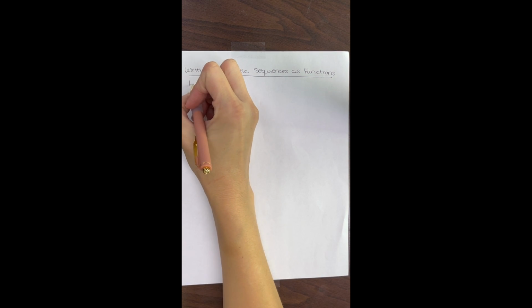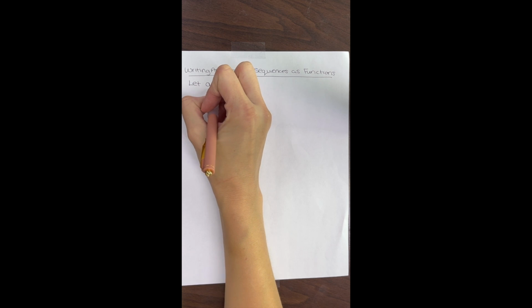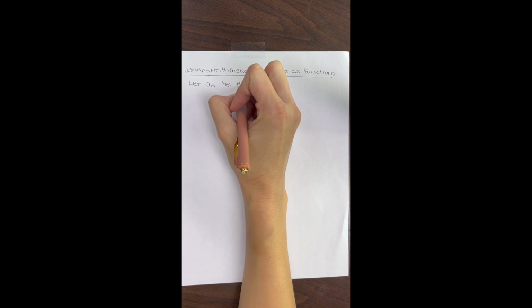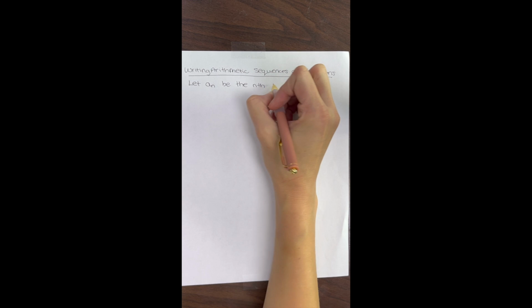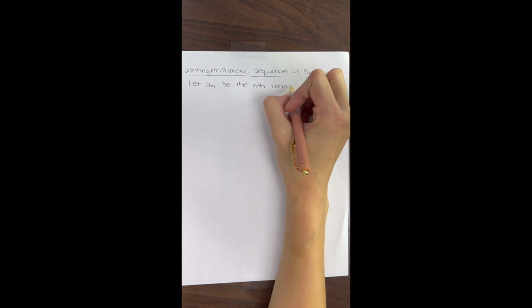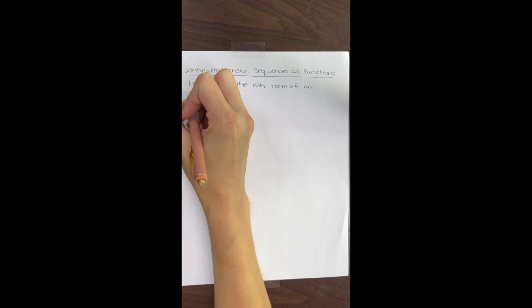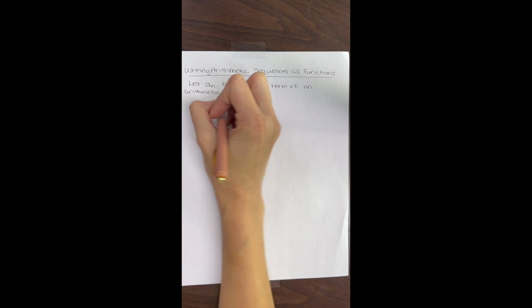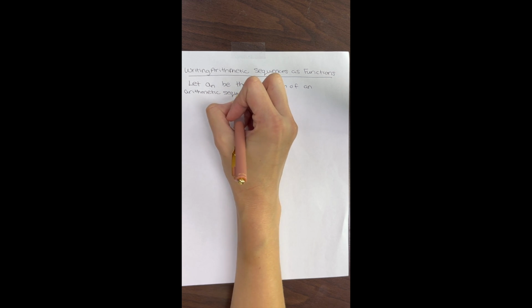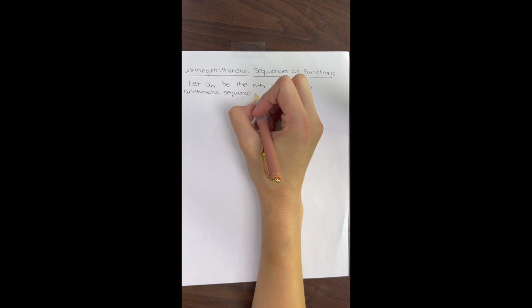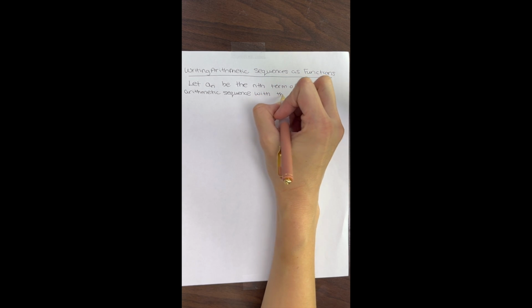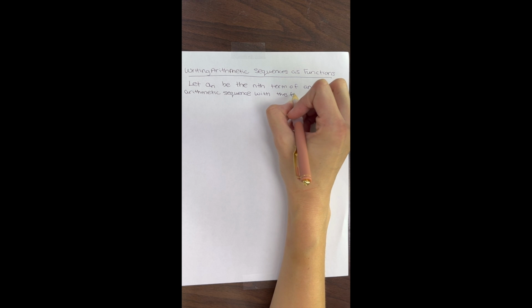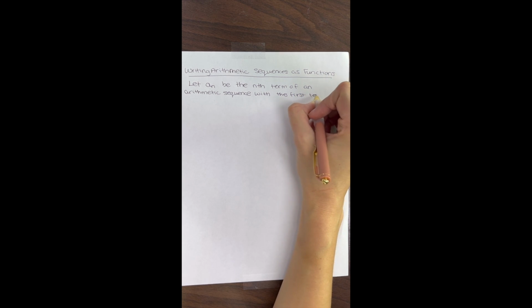All right, so our next section here is to write arithmetic sequences as functions. And you're going to see me write this little n next to the A. It's pronounced sub n, S-U-B, like subscript. So our intro here says, let A sub n be the nth term of an arithmetic sequence with the first term, A sub 1, and the common difference, D.